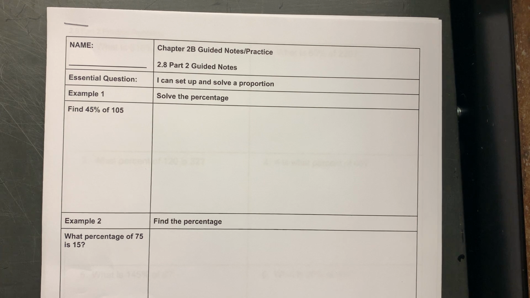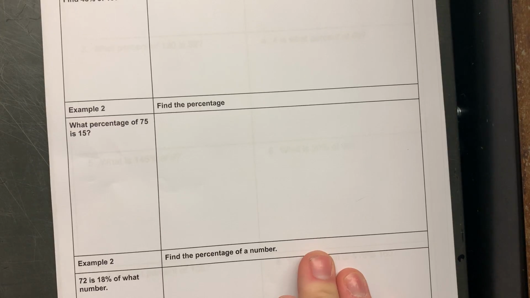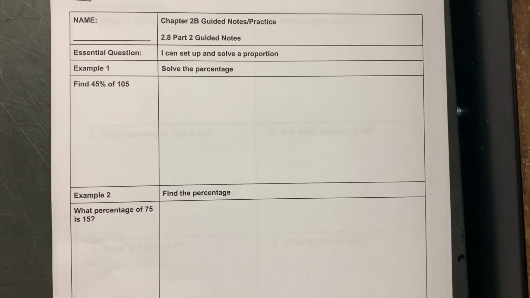This is 2.8 Part 2, so we're just reviewing what we're doing on 2.8 for another day of practice on this. So we have three different examples of the three types of problems that we saw with working with these percentages, one dealing with proportions.